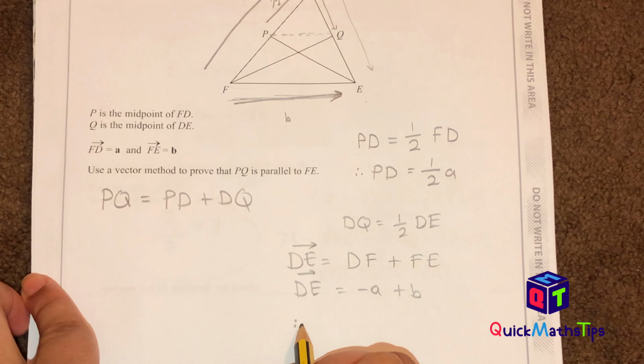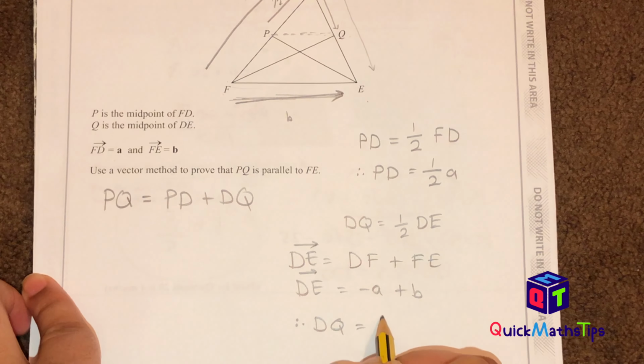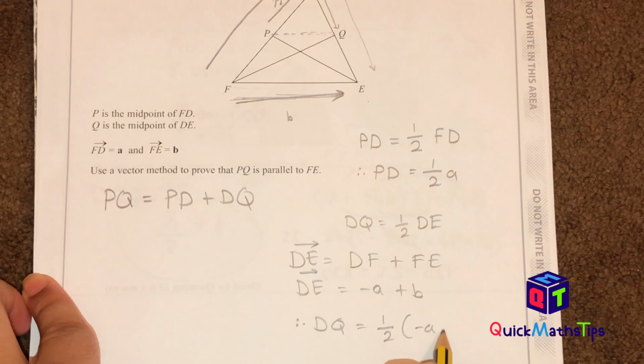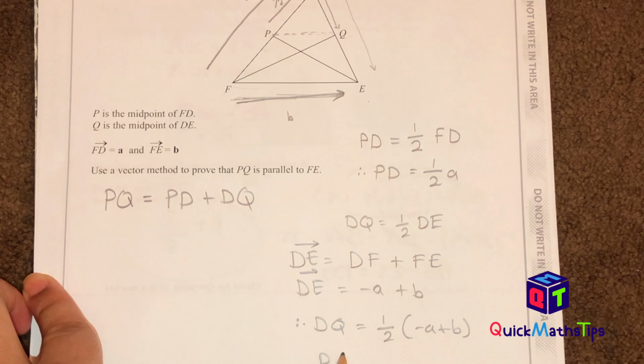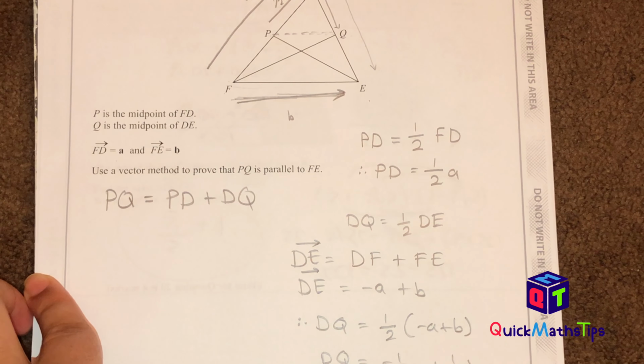Therefore, DQ is going to be a half bracket minus A plus B. So DQ is going to be minus a half A plus a half B.